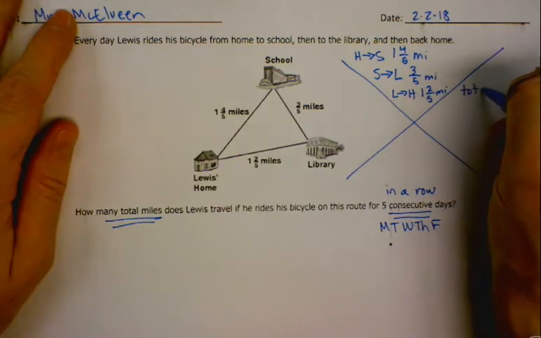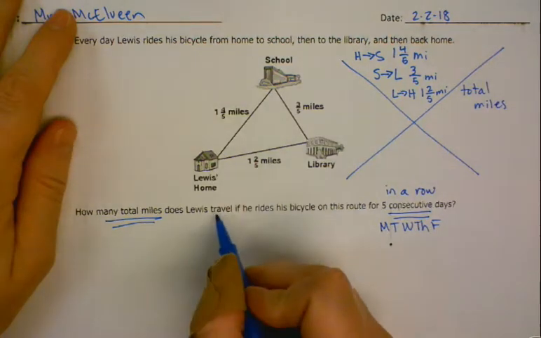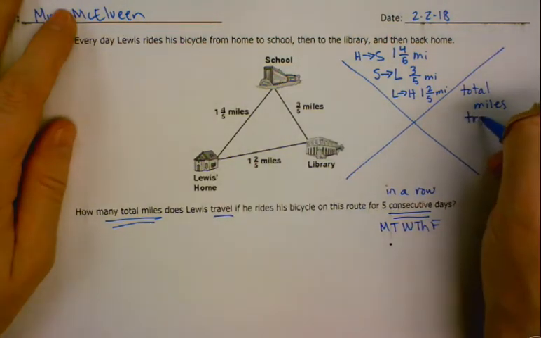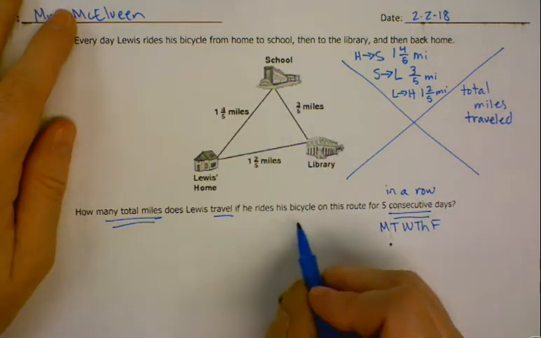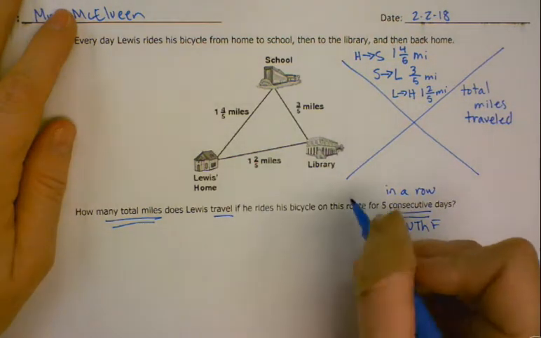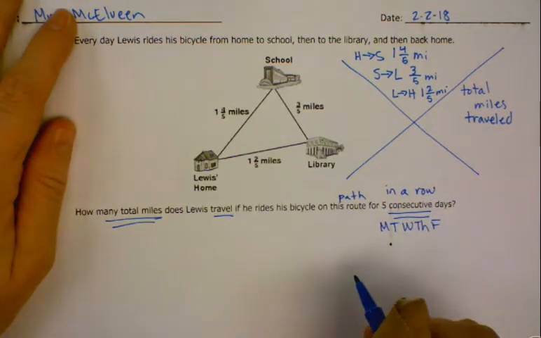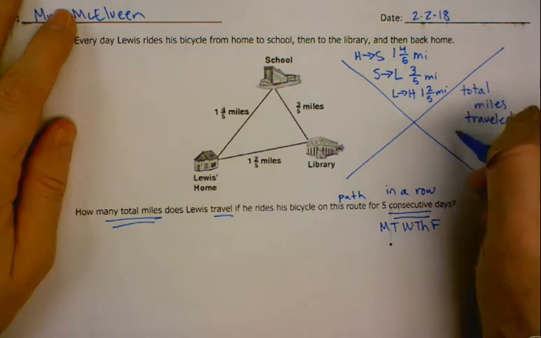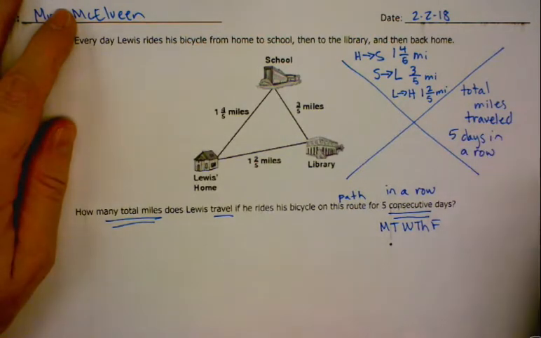Total miles does he travel? So total miles traveled. If he rides his bike on this route, so this route, another way to say this is this path, on this path for 5 days in a row. 5 days in a row. Remember, pause this whenever you need to so you can catch up with the writing.